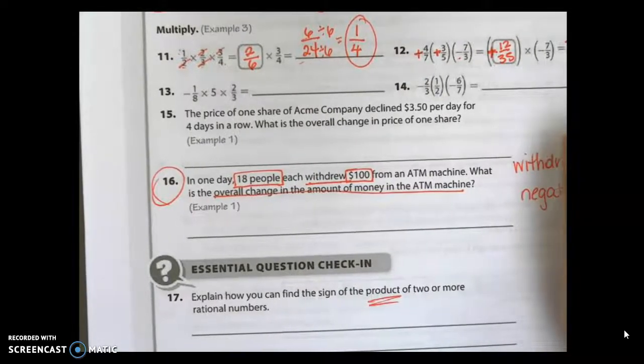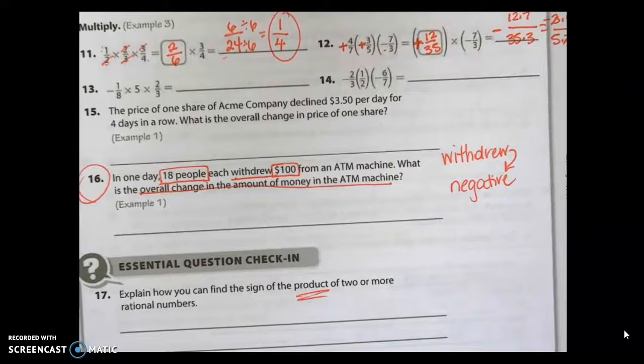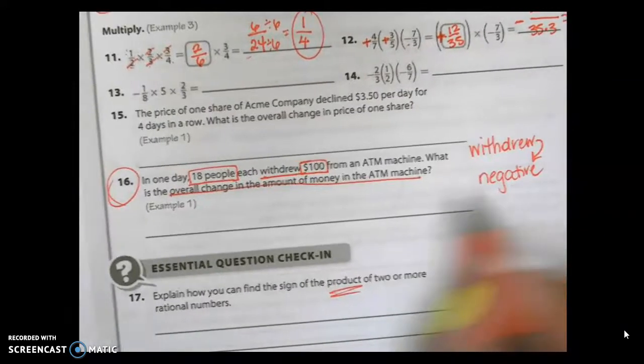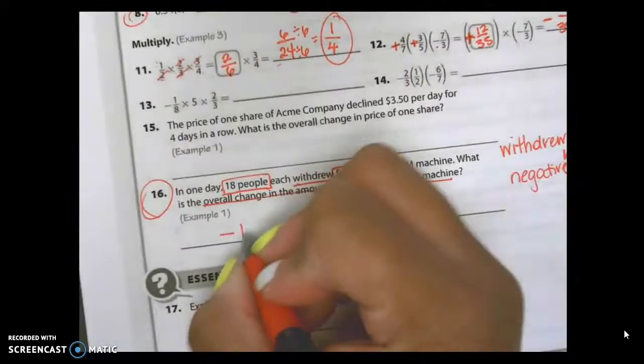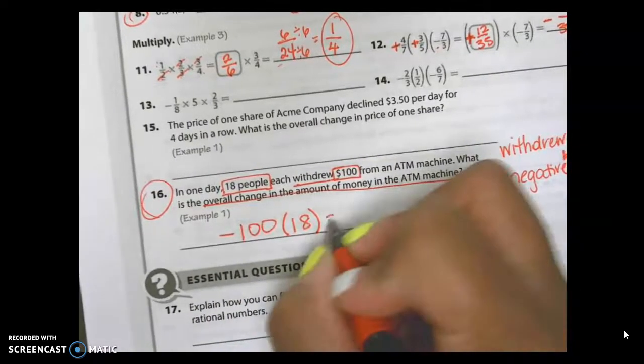Withdrew means it's going to be a negative value. That's something from 6th grade, and we'll talk about these later on. Maybe on Thursday in class, we'll write down some important keywords that'll help us keep this in mind when we take our test on Friday. So I have a negative $100 18 times. Then that will give me my answer.